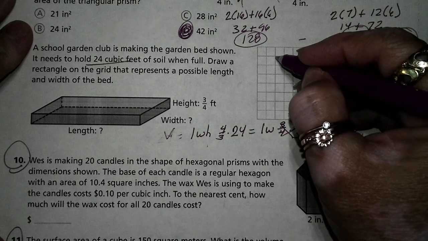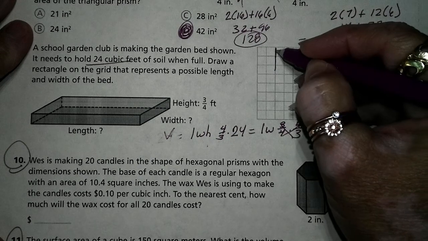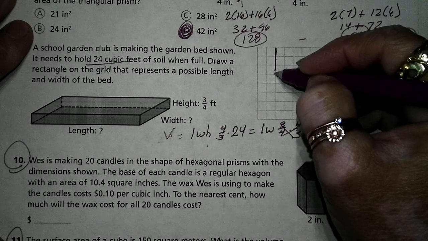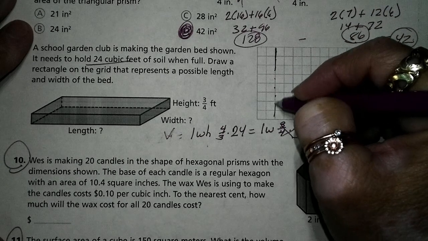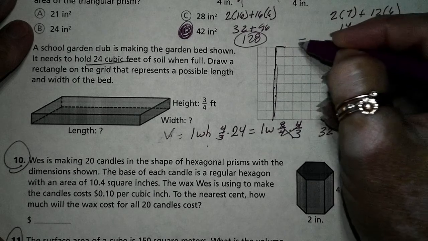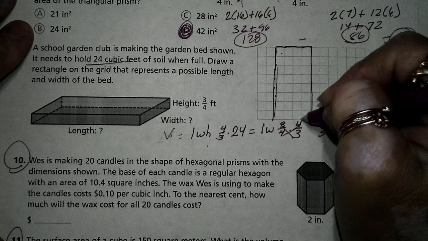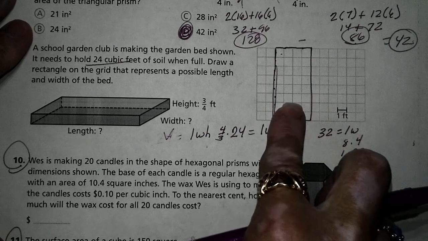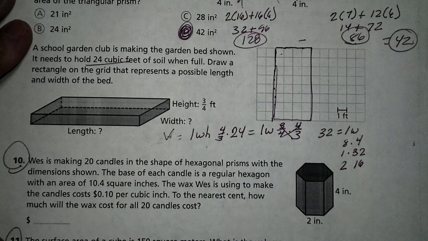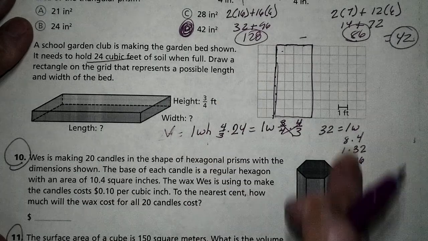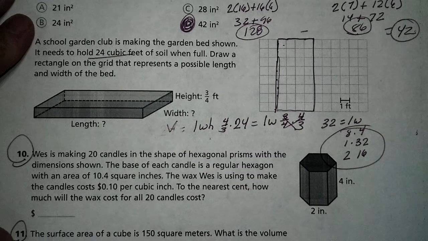So I drew mine, I made mine an 8 by 4. So 1, 2, 3, 4, 5, 6, 7, 8. That would be the whole length. Okay, and I didn't have to draw it that way. I could have flipped it and drawn it the other way. But either way, any one of these should work.